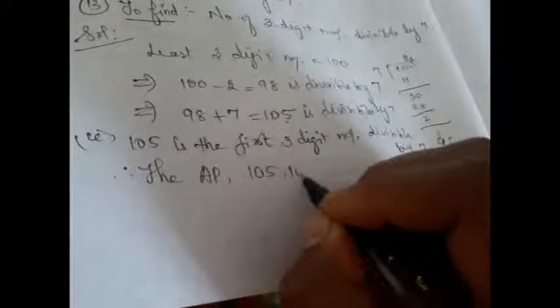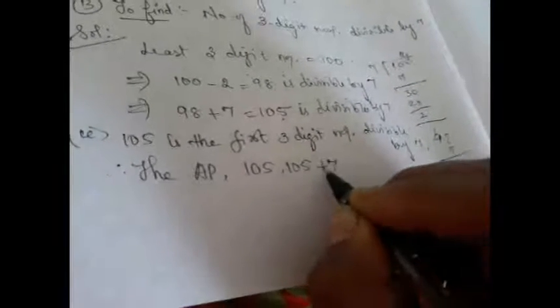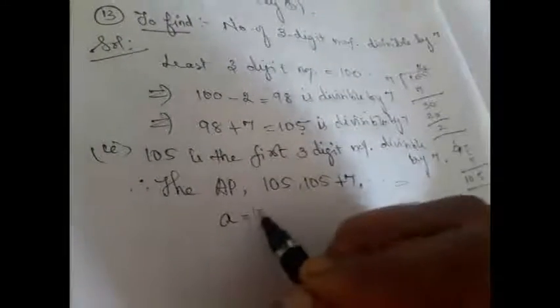Now we had to find the remaining AP. So how will you get it? Therefore the AP will be 105. The next term will be 105 plus 7, right? Then it goes on. But we are bothered about finding the last term. So from this data, as of now, we found what is our A, what is our D. A is going to be 105, D is 7. So if we know what is our AN, then we can find how many numbers there are. We can find what is our N. So now we need to find our AN.